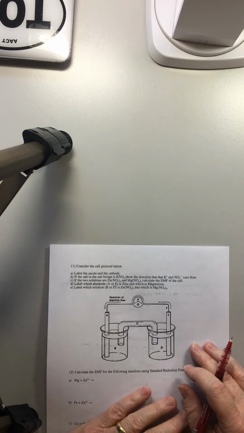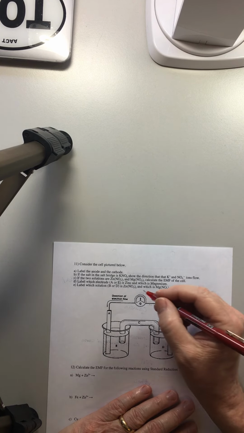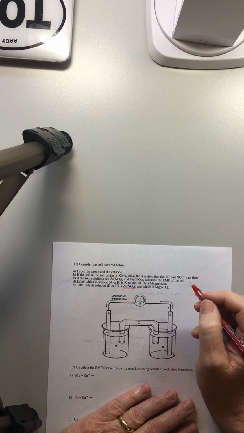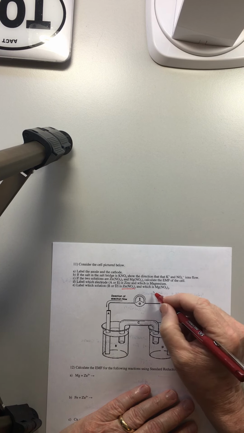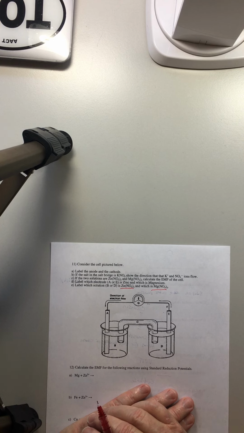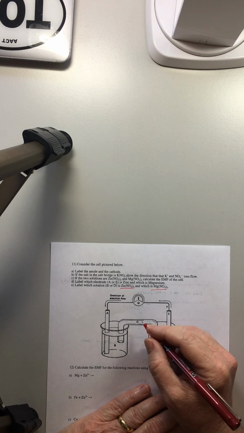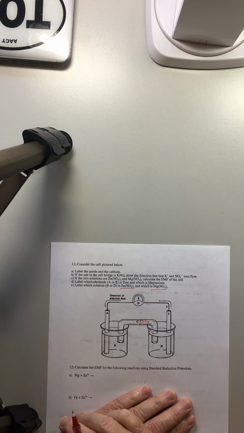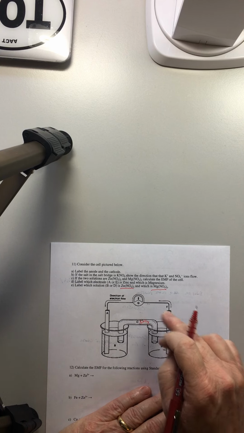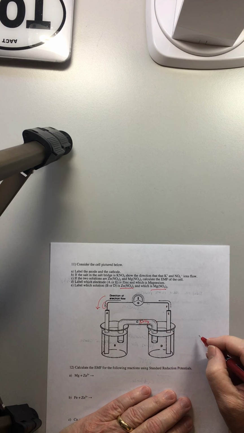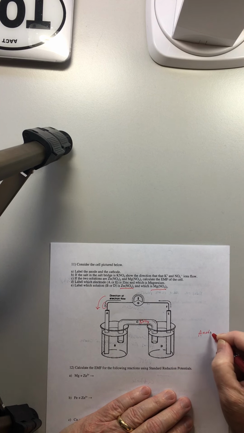Okay, so in this cell, the reaction is involving zinc and magnesium. So one of these is zinc and one of these is magnesium. Okay, there's KNO3 in the salt bridge, and the way I'm seeing these arrows, they're going this way, which means this must be the anode.